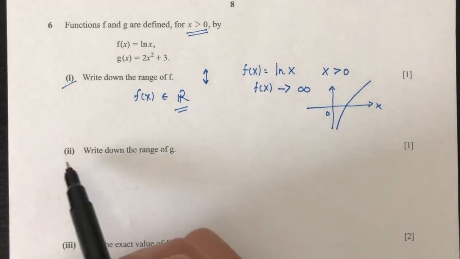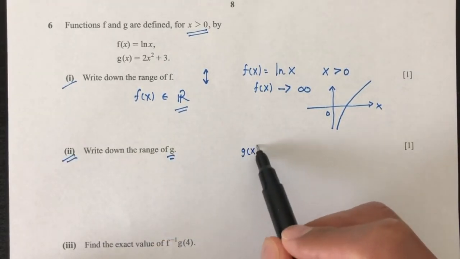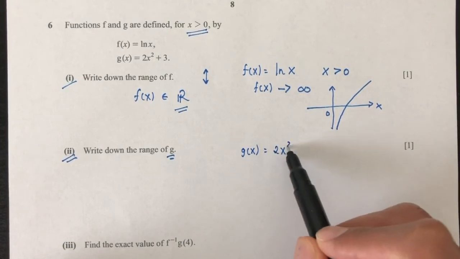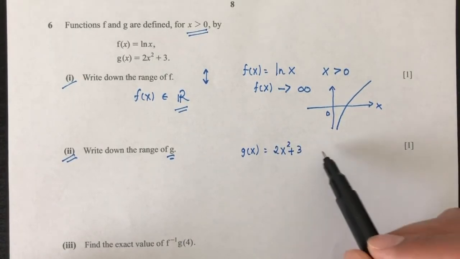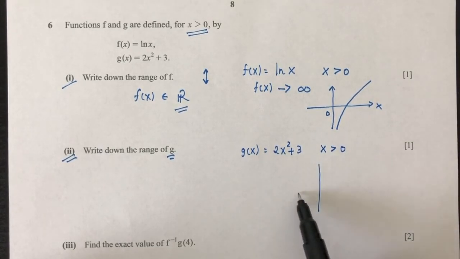So now moving on to part 2, write down the range of g. g of x is given by 2x squared plus 3 for x bigger than 0. So let's kind of draw something to have a look.